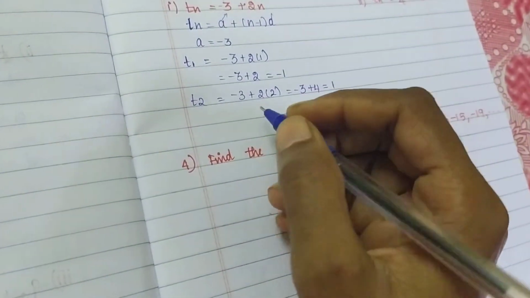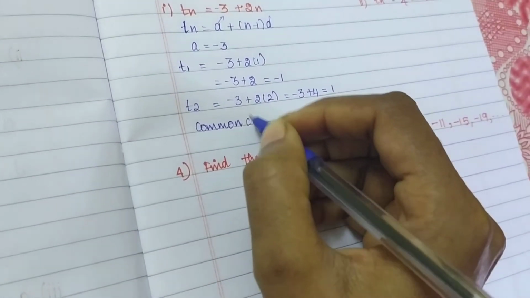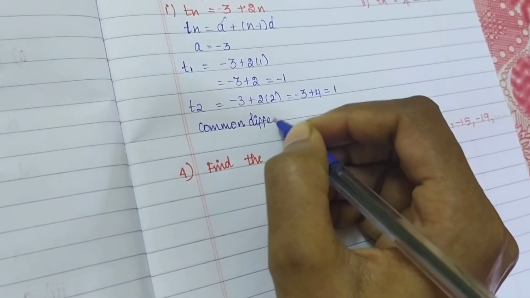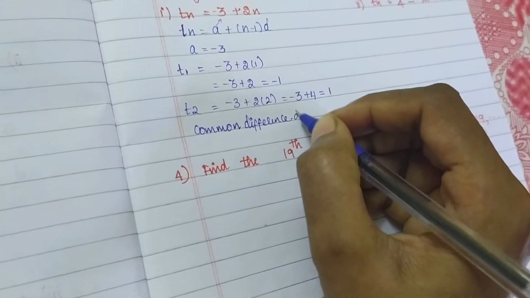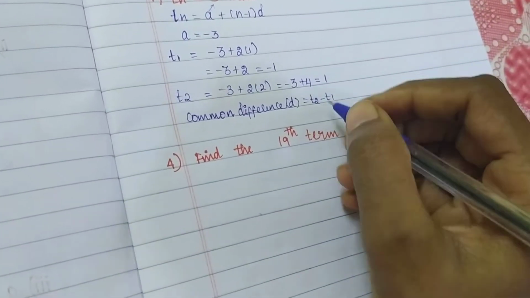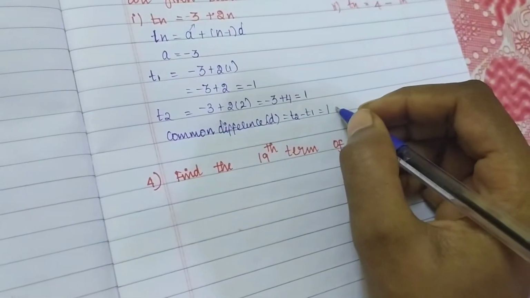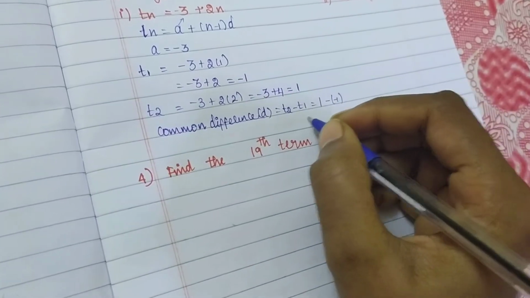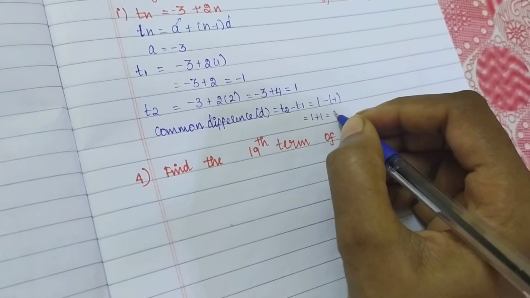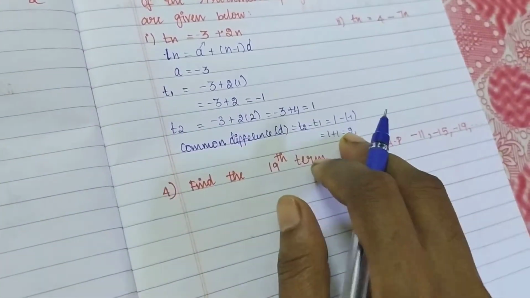So the common difference, how can we find it? D equals T2 minus T1. What is T2? T2 is 1. T1 is minus 1. So 1 plus 1 equals 2. Therefore the D value is 2.